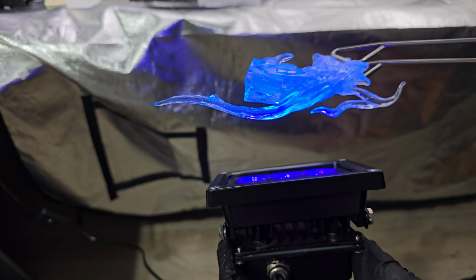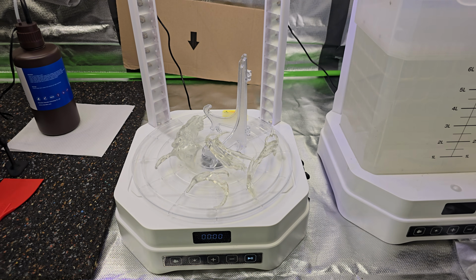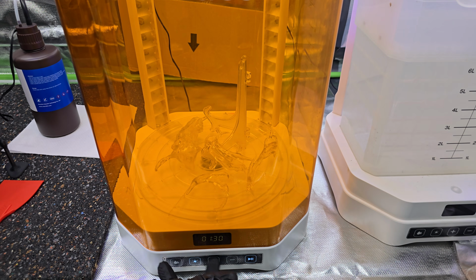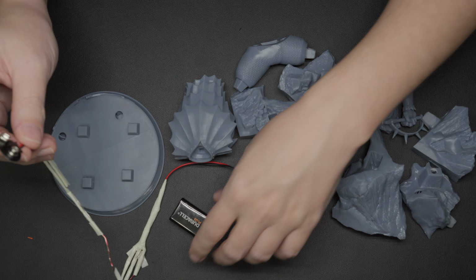This will be enough that you can put them on the curing station and not get them stuck to the plate. After curing, you will feel that the model still feels sticky. This stickiness will disappear after we varnish it later and seal everything off.